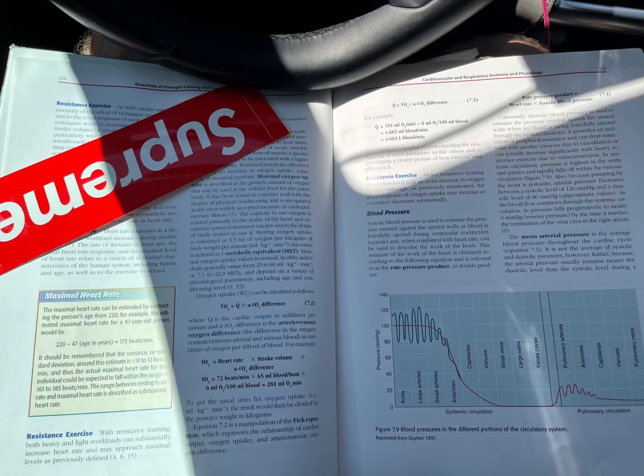Oxygen uptake, VO2, can be calculated as follows. VO2 equals Q times a-vO2 difference, where Q is the cardiac output in milliliters per minute, and a-vO2 difference is the arterial-venous oxygen difference, the difference in oxygen content between the arterial and venous blood, in milliliters of oxygen per 100 milliliters of blood, for example. To get the usual units for oxygen uptake, i.e. milliliters per kg per minute, the result would then be divided by the person's weight in kilograms.